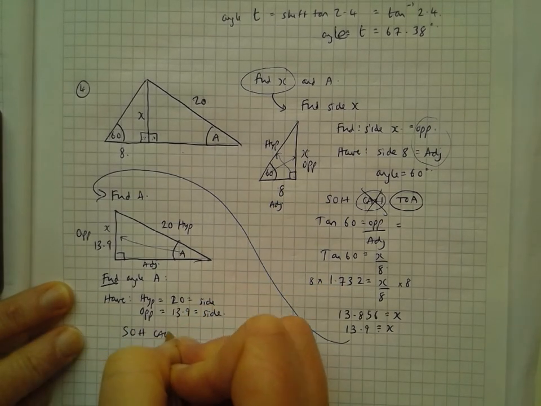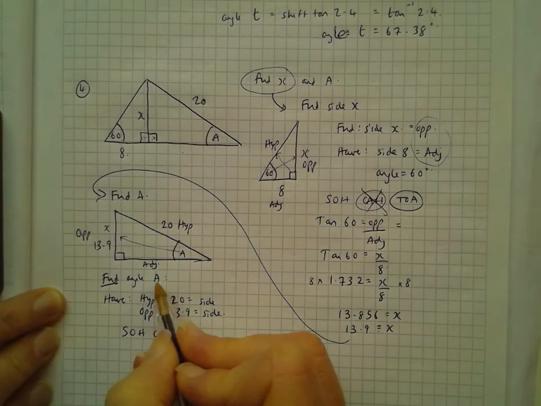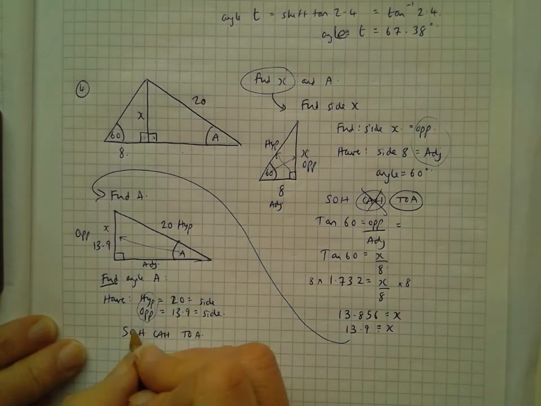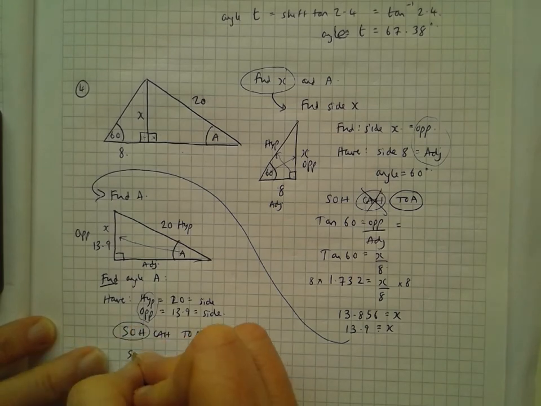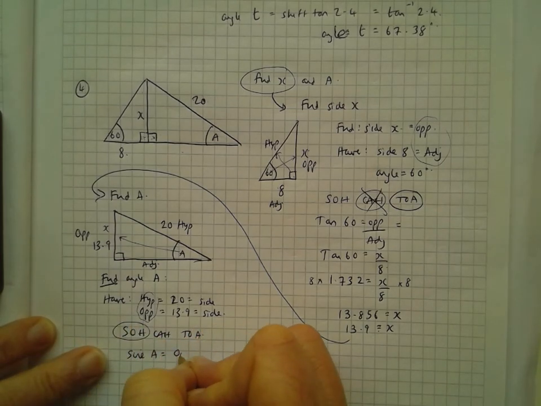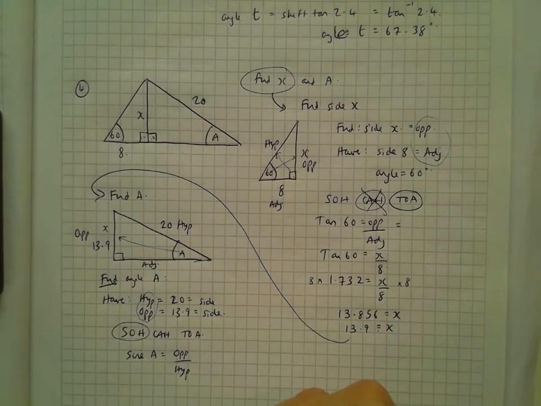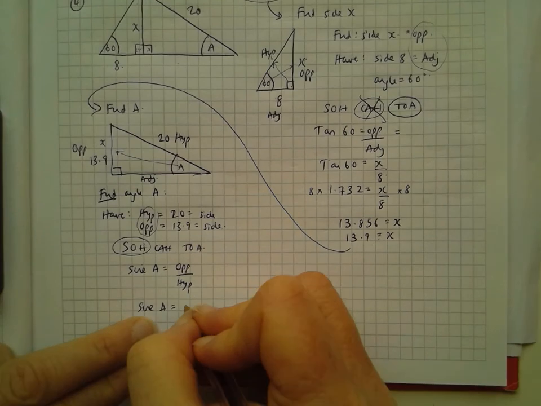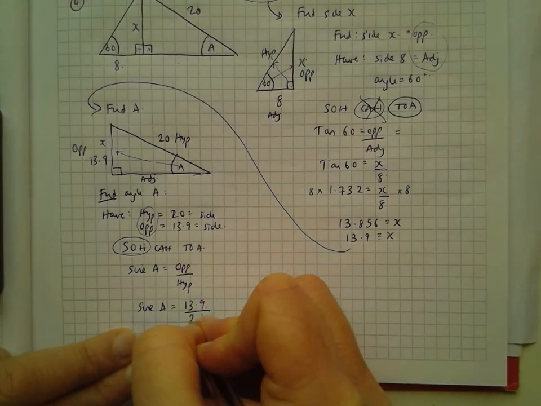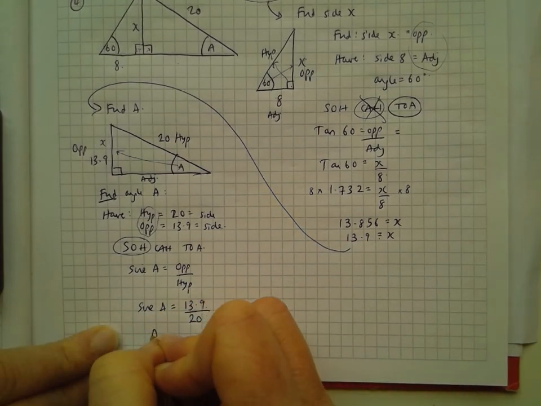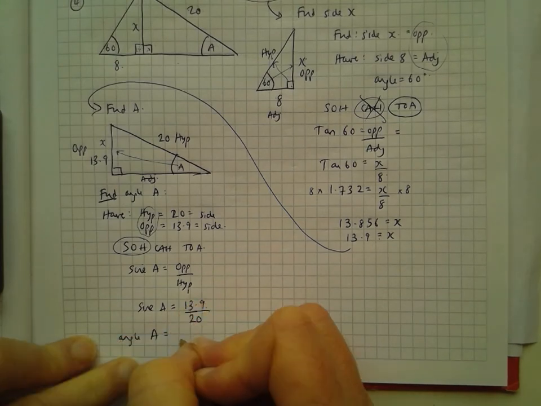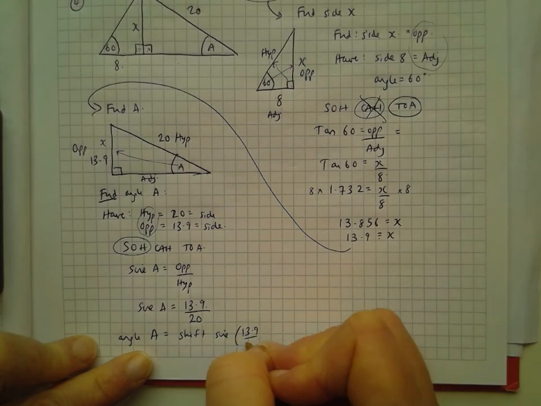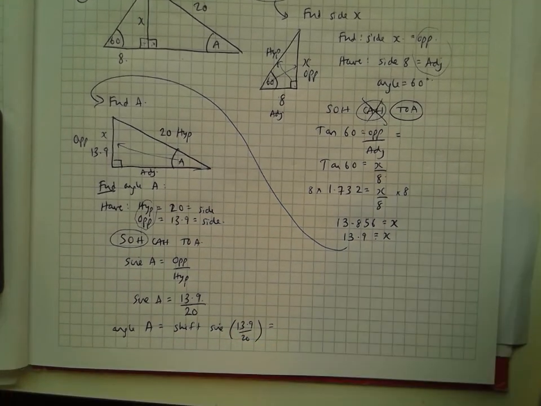Now, don't be distracted by this A. This is the angle A, not a side. So it's these two I'm looking at, hypotenuse and opposite. So it's going to be sine. So sine of angle A is equal to opposite over hypotenuse. So sine A is equal to 13.9 over 20. So angle A is going to be shift sine 13.9 divided by 20. So let's do that.